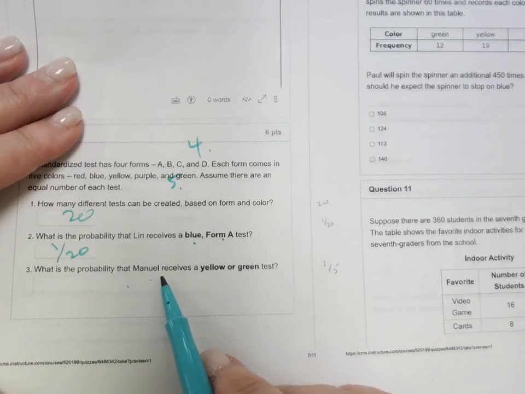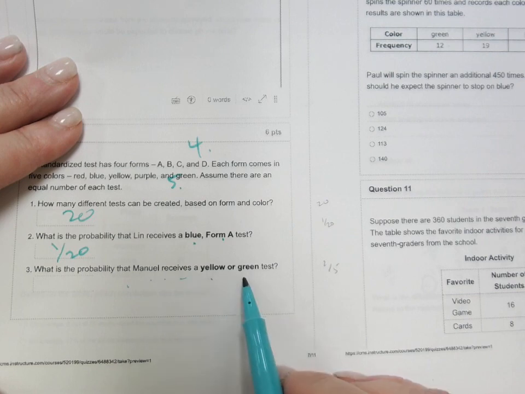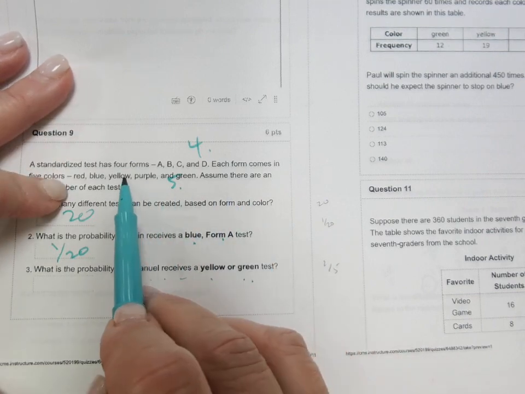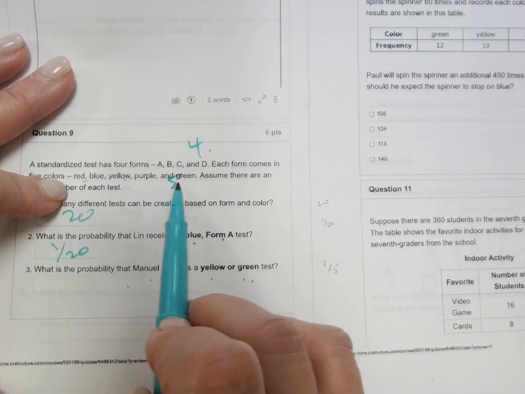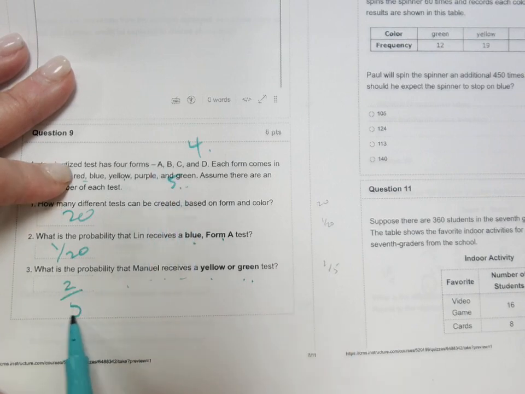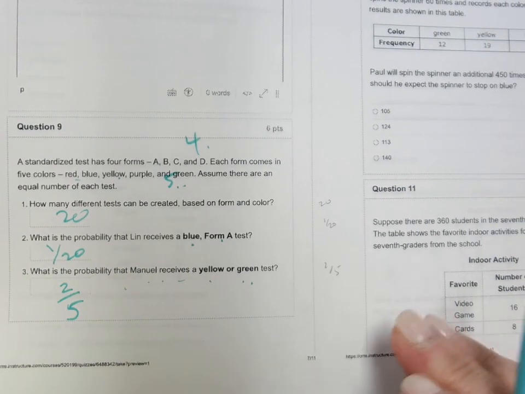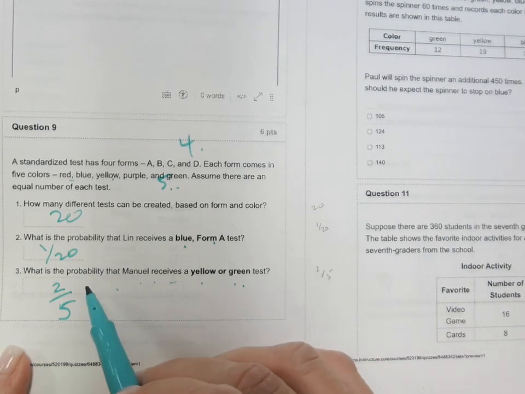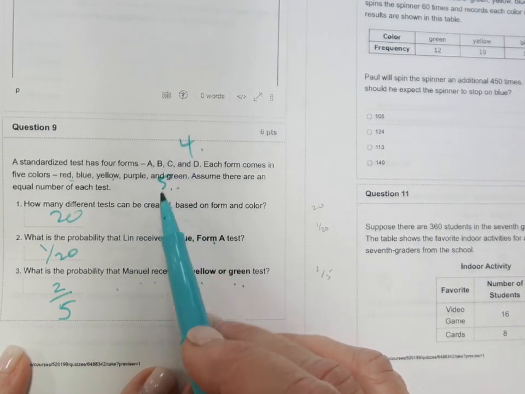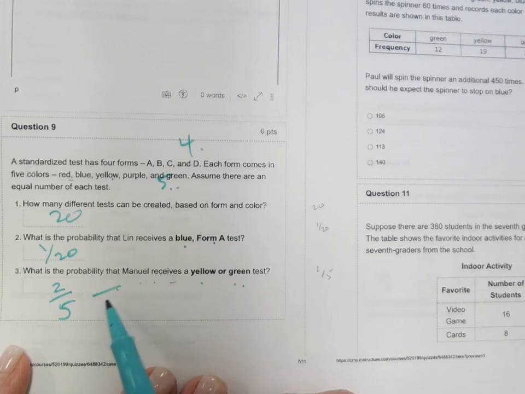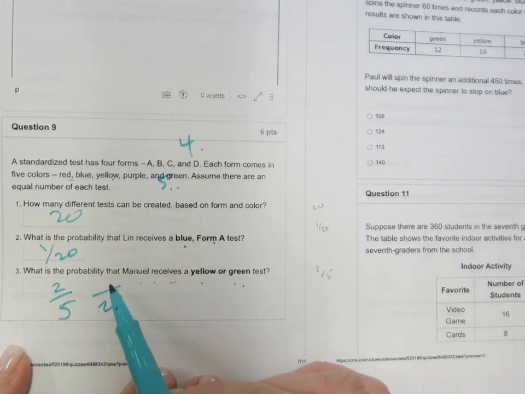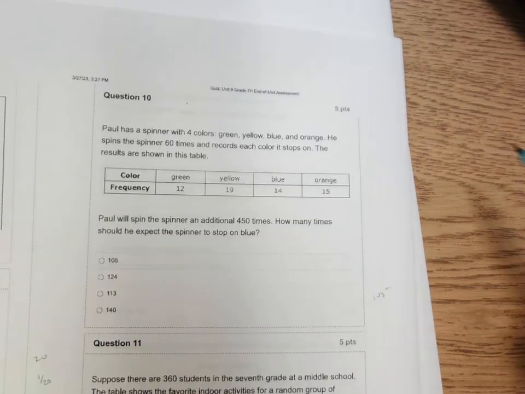What is the probability that Manuel receives a yellow or a green? So there are 5 kinds, so 2 out of 5 would be the answer for this. Okay? Or if I did it using my sample space, it would have been 8 out of 20, which is also 2 out of 5. All right, here we go.